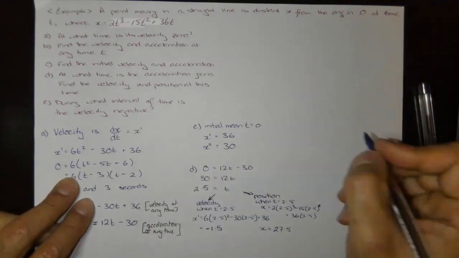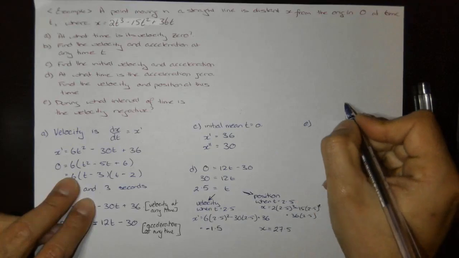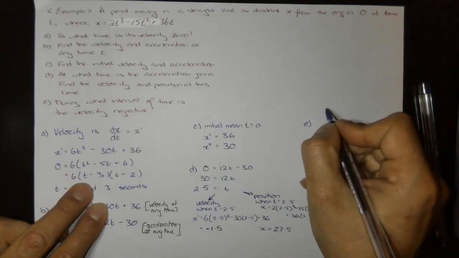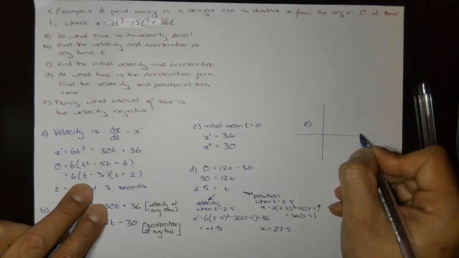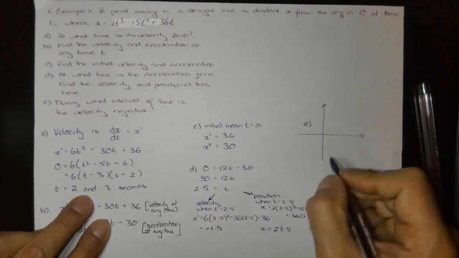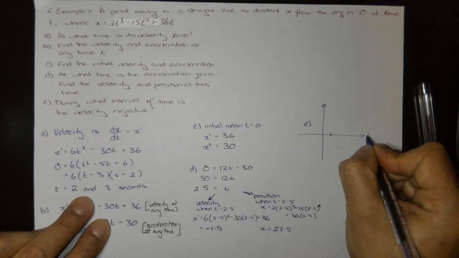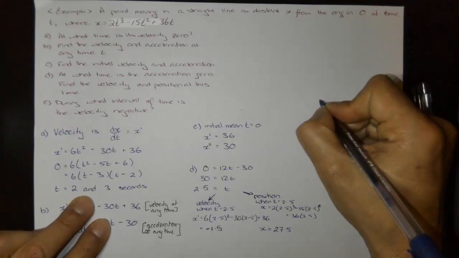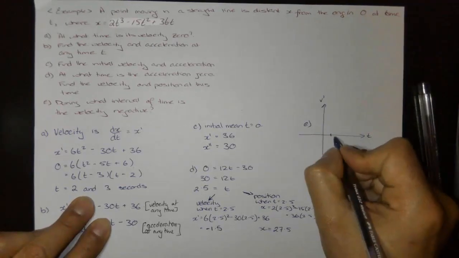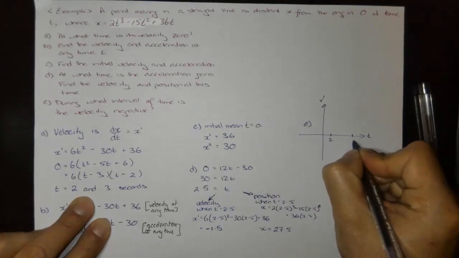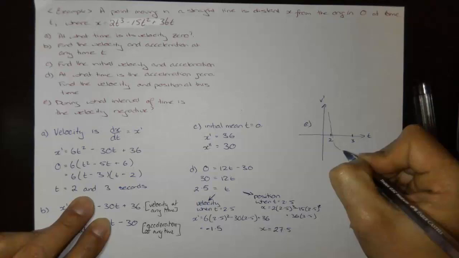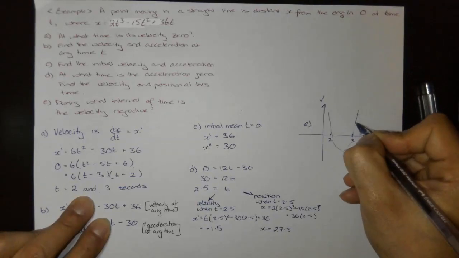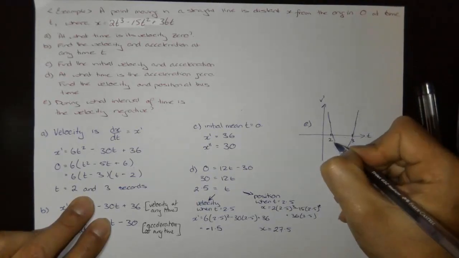So if I was to draw this quadratic, we have t here and the velocity here, so we've got 2 and 3, and we've got something that looks like that. That's the velocity.